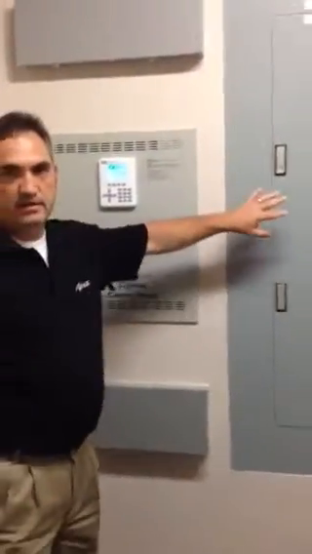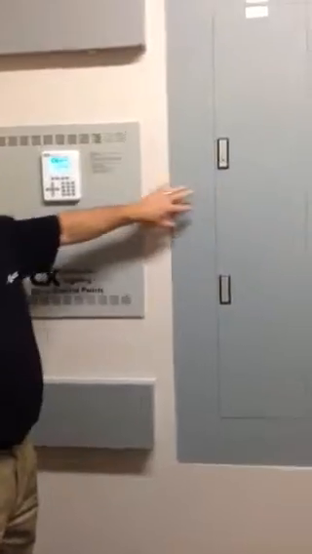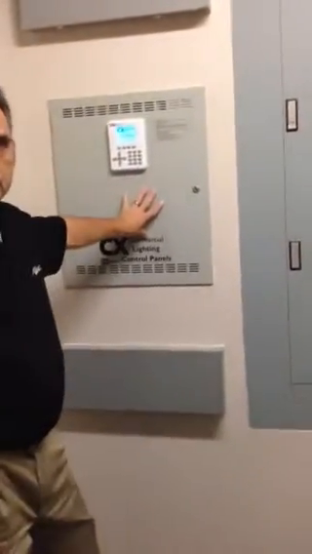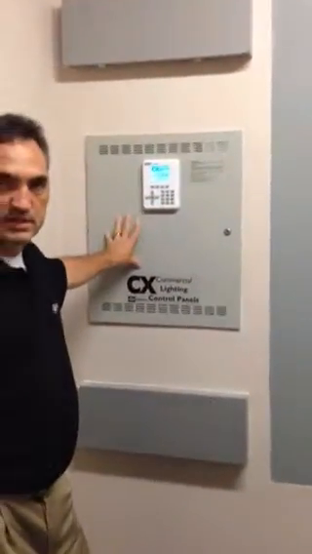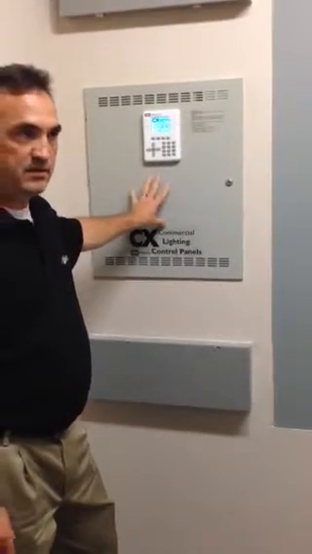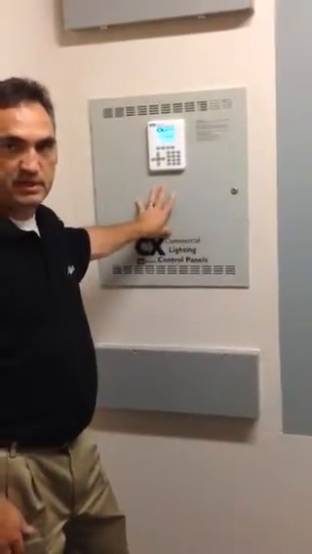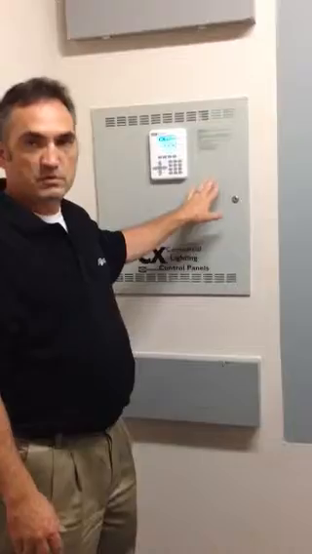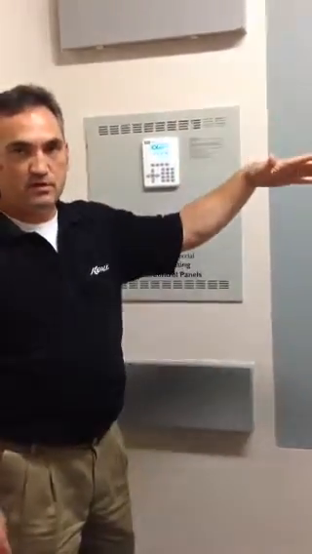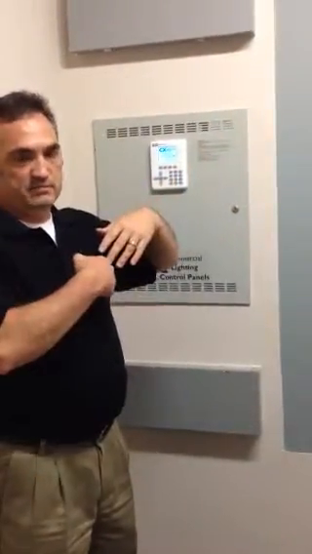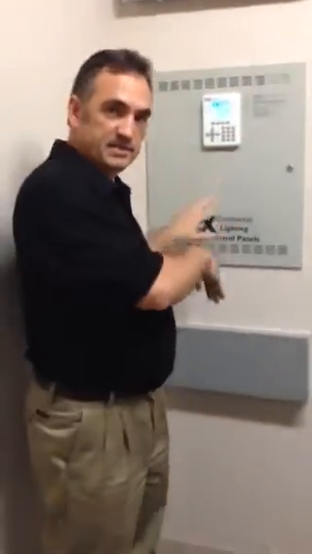Basically, we're taking the hot feeds from the lighting panel, running it through the relays. There's a low voltage side of the panel and a line voltage side of the panel. We're going to take that hot leg through a relay back out to the load. We've also got a whole mess of switches all over all the floors. They're wired with low voltage wiring back to this panel.